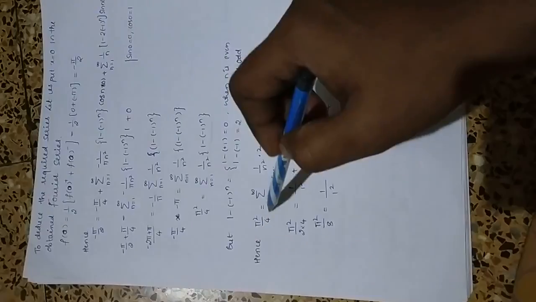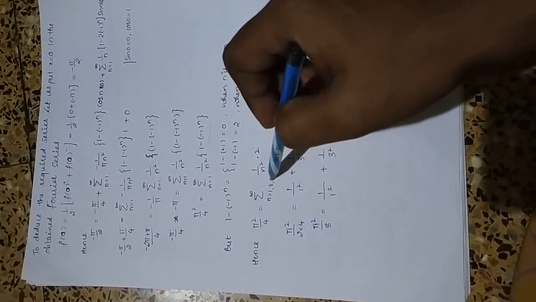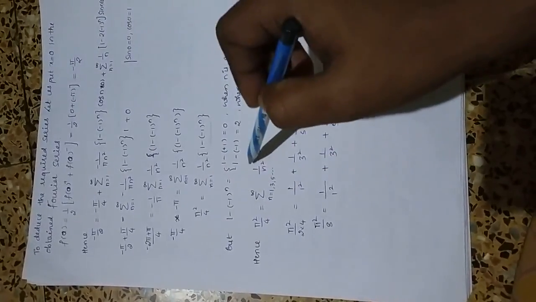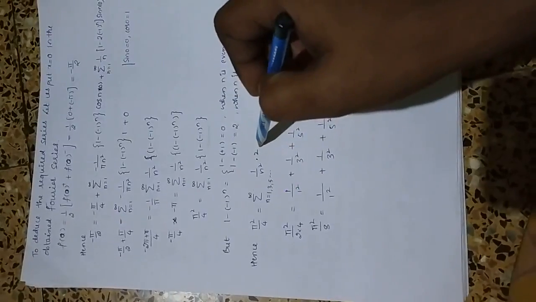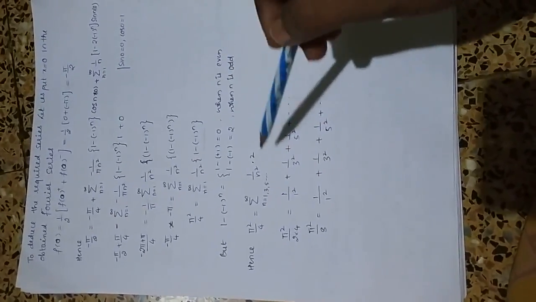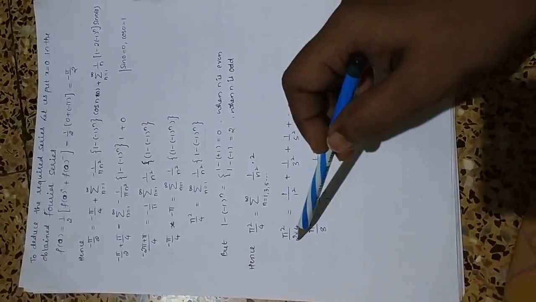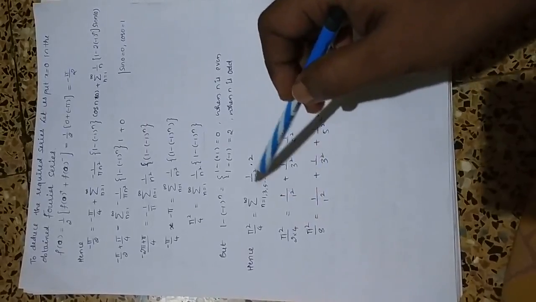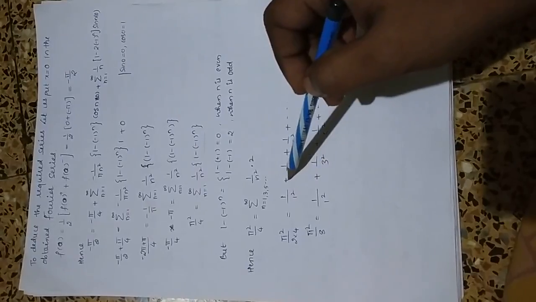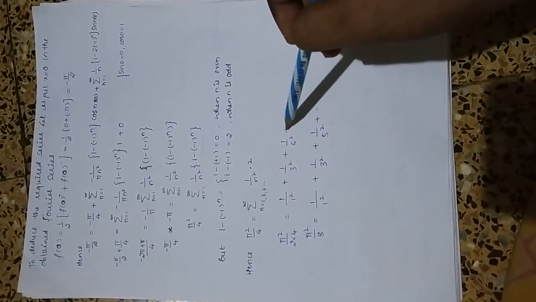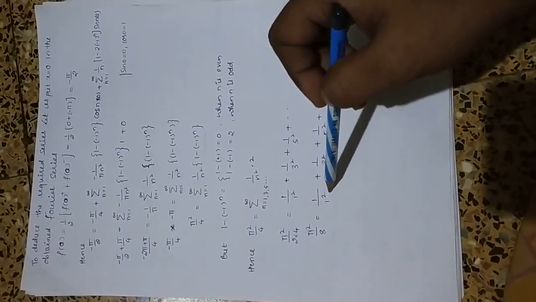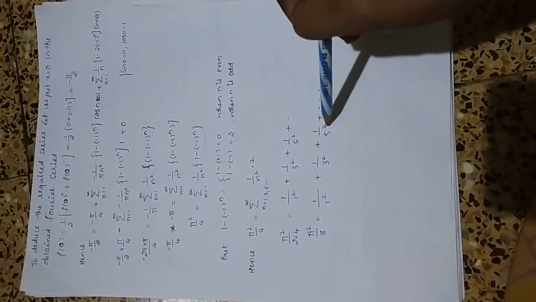Hence, pi square by 4 equals summation n equals 1, 3, 5 up to infinity of 1 by n square into 2. Transferring this 2 to LHS, that is pi square by 2 into 4, equals, substituting n equals 1, 3, 5: 1 upon 1 square plus 1 upon 3 square plus 1 upon 5 square plus so on. That is, pi square by 8 equals 1 by 1 square plus 1 upon 3 square plus 1 upon 5 square plus so on.